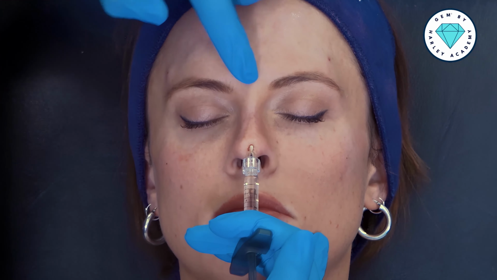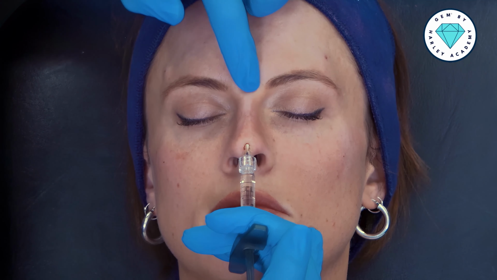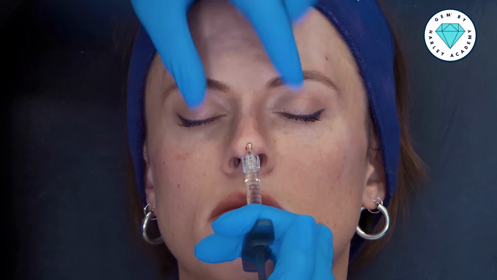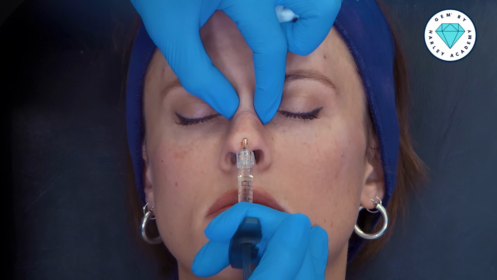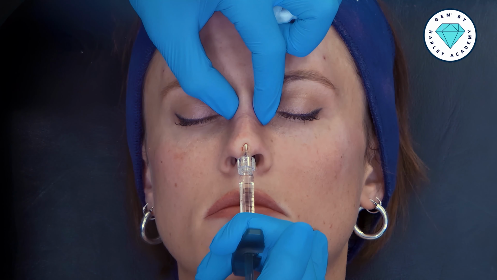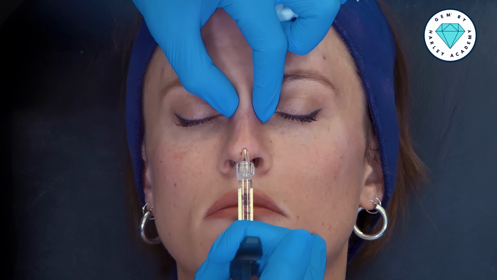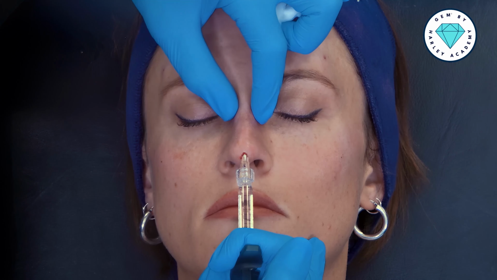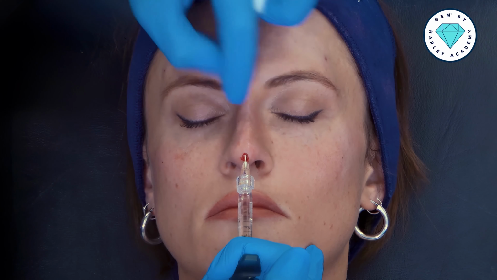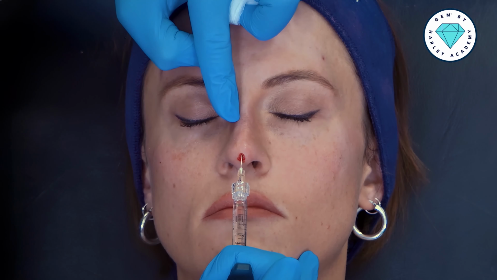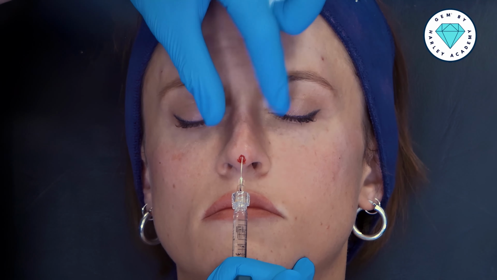So I'm in layer 4 of the nose, all the way up to the radix of the nose, and I'm slowly injecting now. And then I'm going to stop injecting at the dorsal hump and continue injecting again.